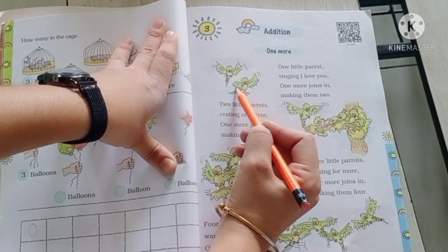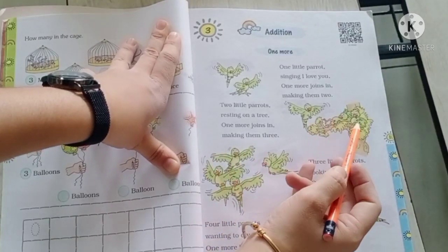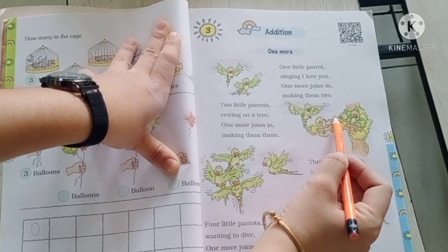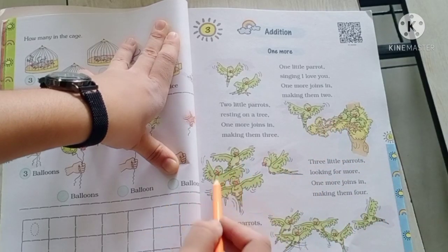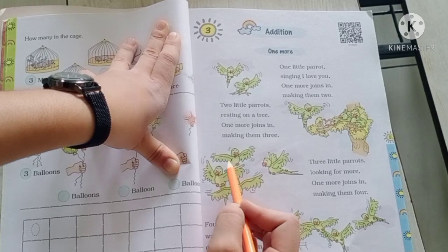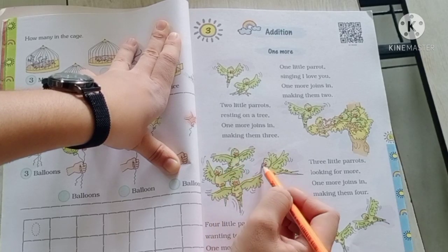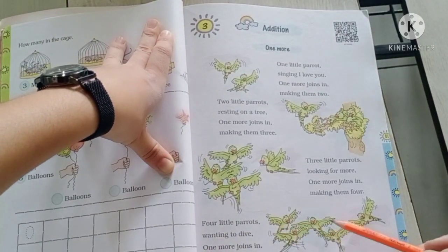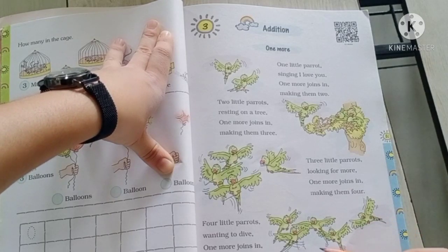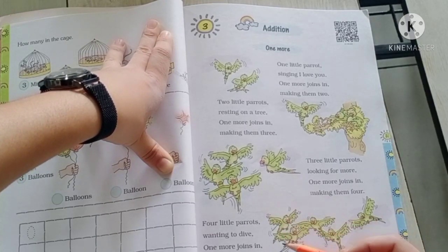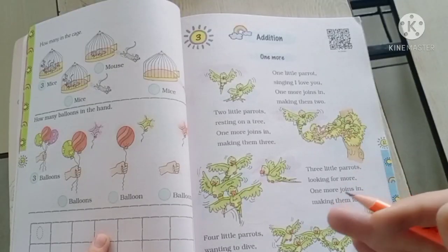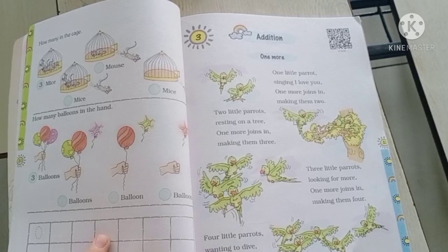So here you can see, in the first picture there are 2 parrots sleeping and one more parrot came, so total how many, students? 1, 2, 3 parrots. Then 3 parrots, one more added, so total how many, students? 1, 2, 3, 4 parrots. Right, then here you can see 4 parrots and one more parrot joins them, so total how many? So 1, 2, 3, 4 and 5 parrots. So that means one more added, so we have to count the total parrots.